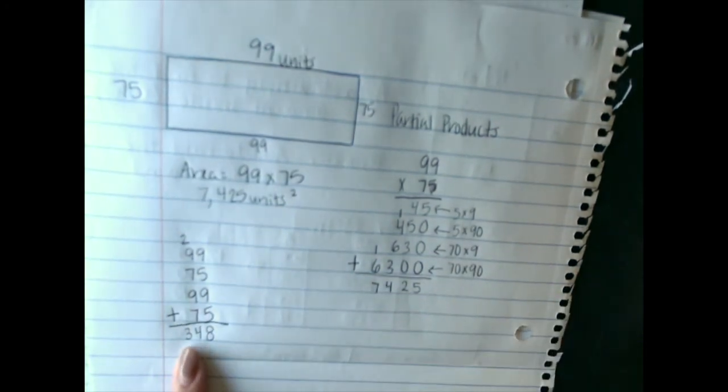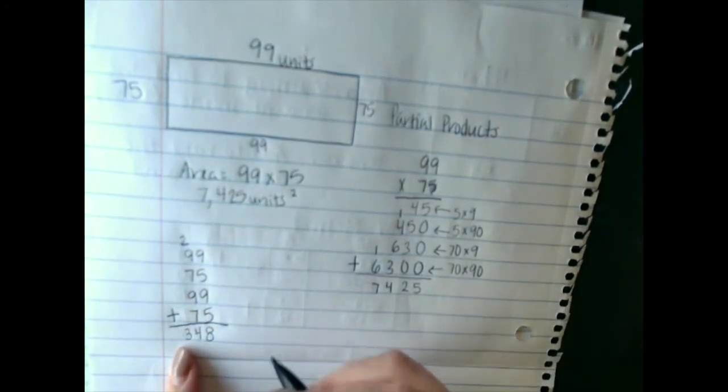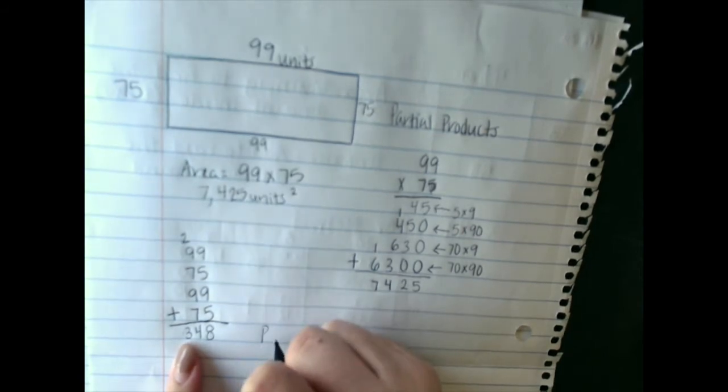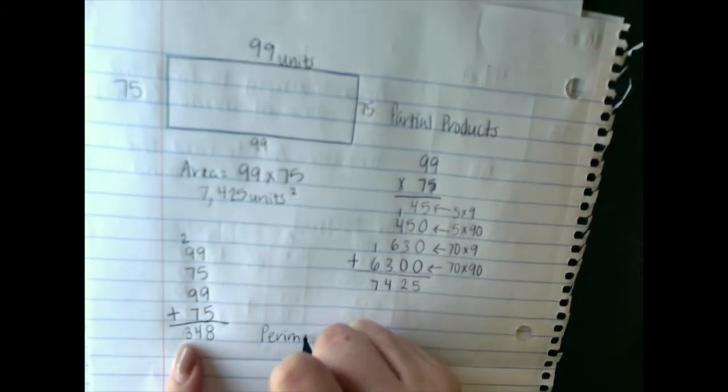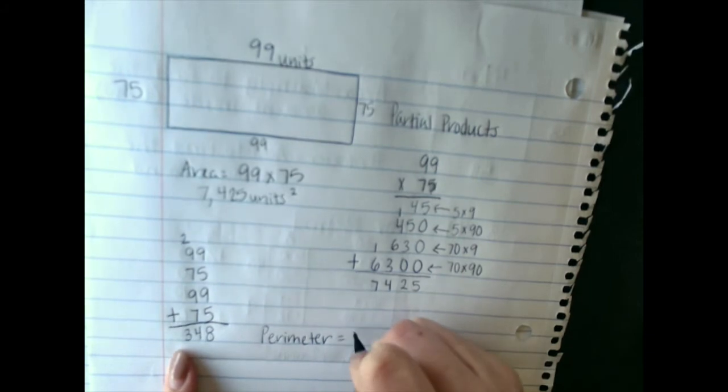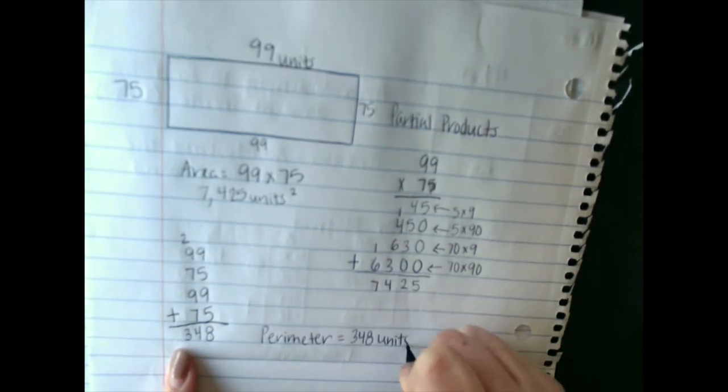I added up the sides of my rectangle and I got the answer of 348. So my perimeter equals 348 units.